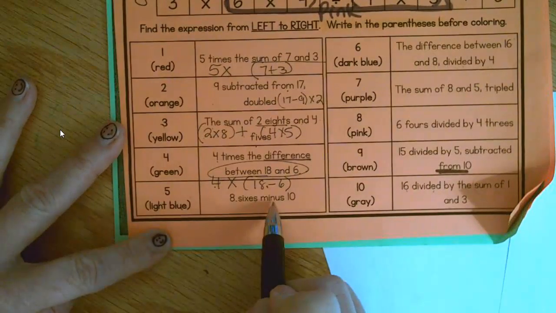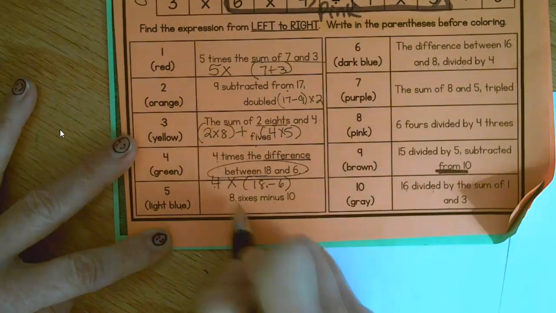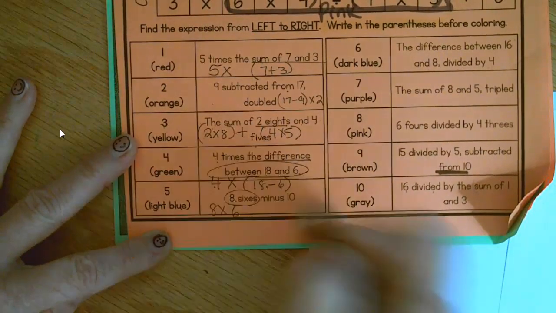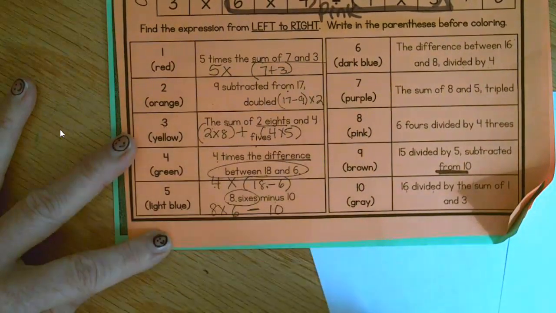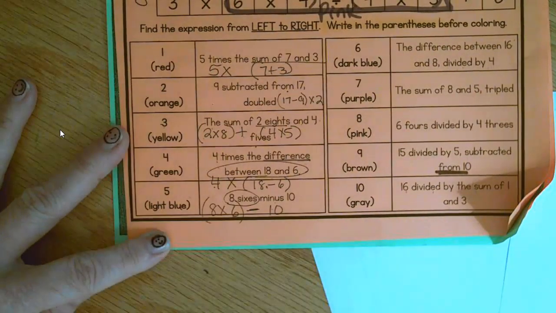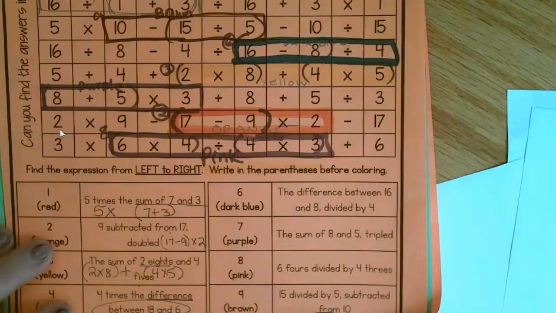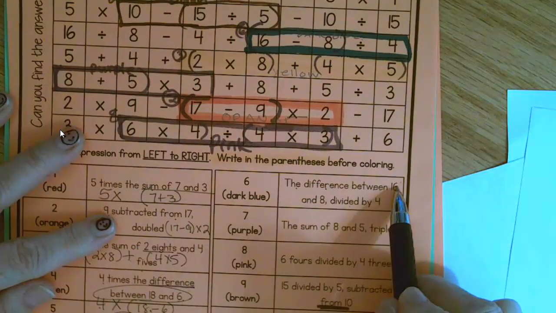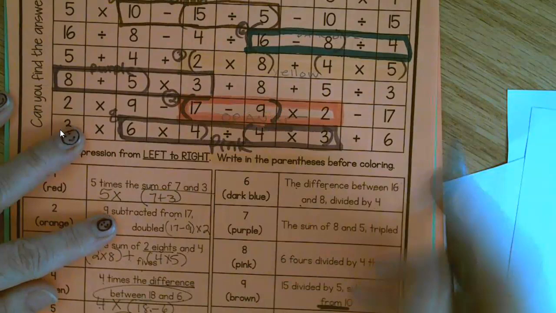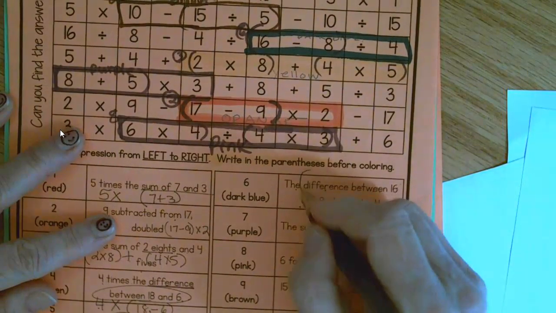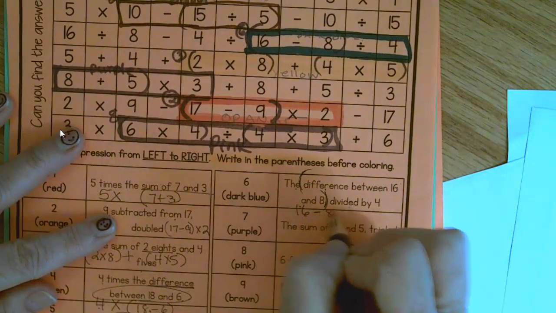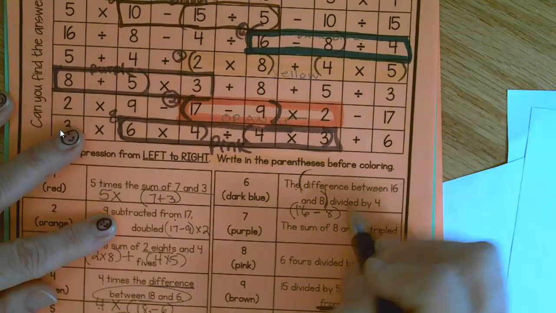8 6s minus 10. Well, 8 6s, what does that mean? It means 8 of the 6s, or 8 times 6. And then I'm going to take away 10. The difference between 16 and 8, now the difference between 16 and 8, that means 16 minus 8, and then divided by 4.